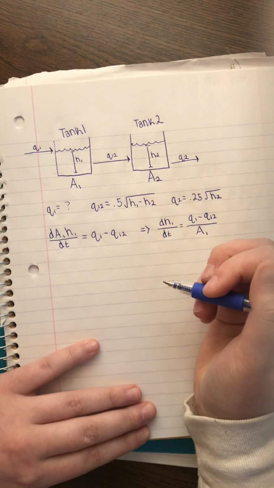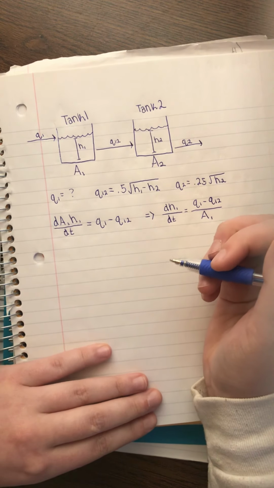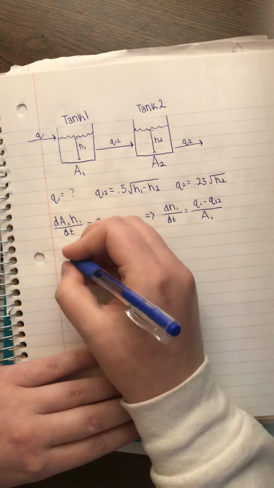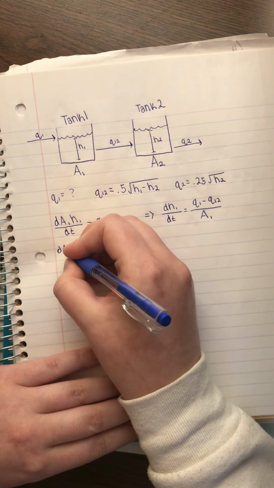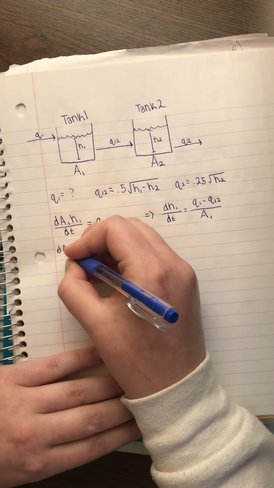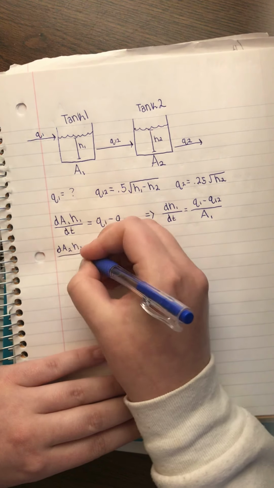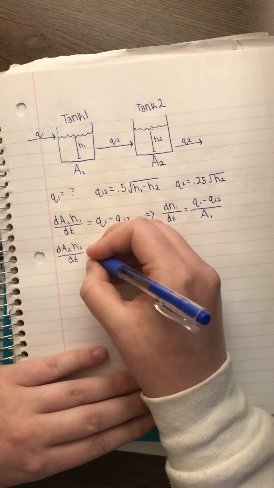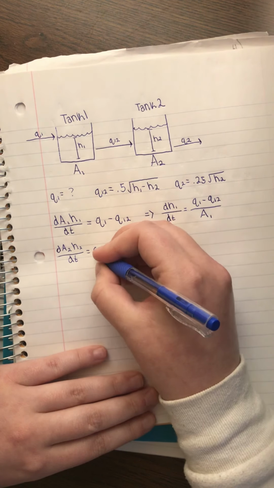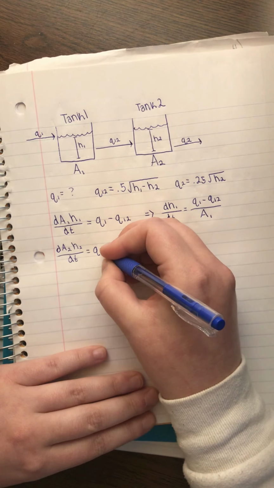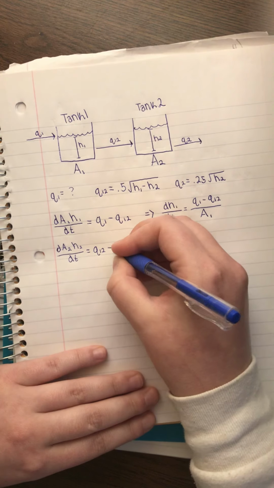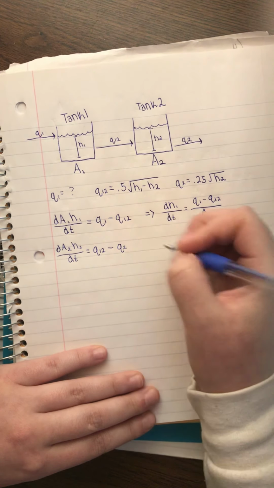And then this is going to be relatively similar when we're looking at our second tank. We're also going to have this, but this is going to be with respect to the second area and the second height and time. And then this is going to be our Q12 flow rate minus our Q2 flow rate.